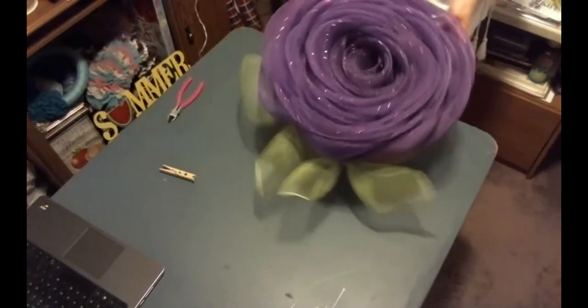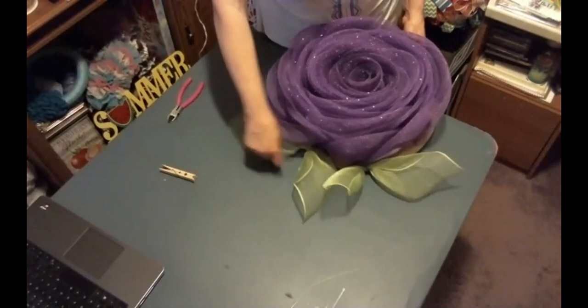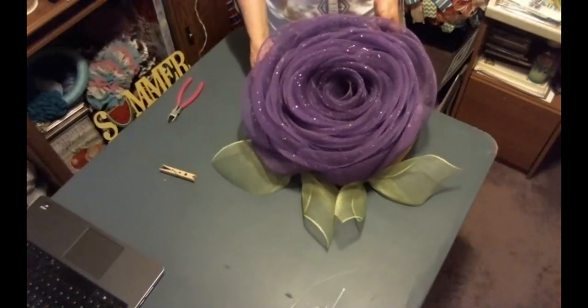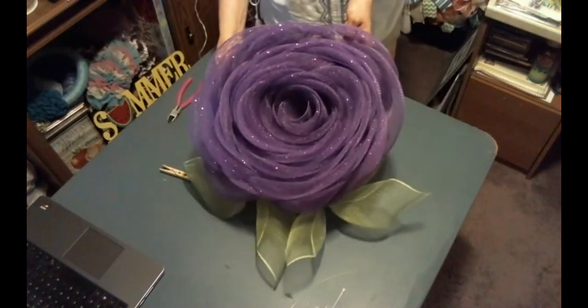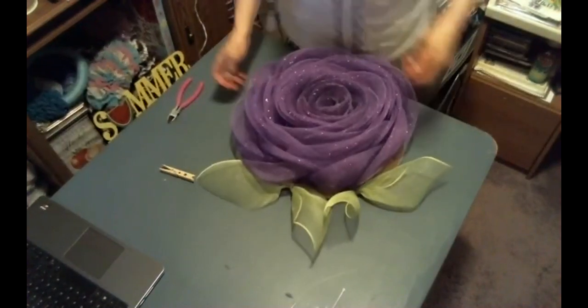So right now I have just 2 sets of leaves on right here. So again, you can go all the way around with your leaves, or you can just stay on one side.